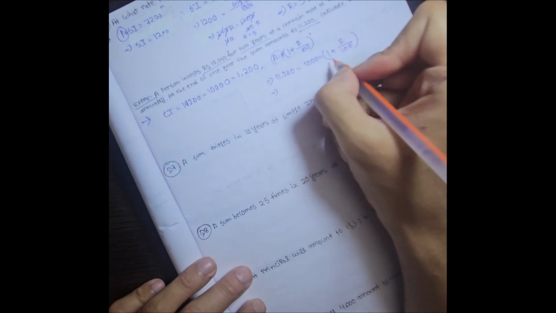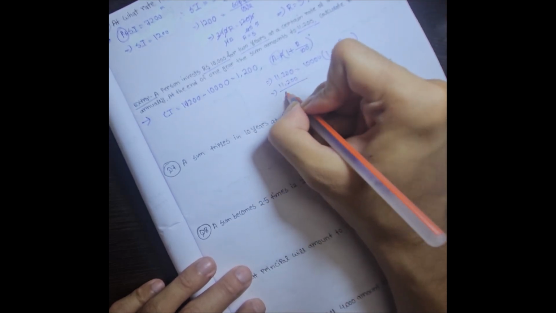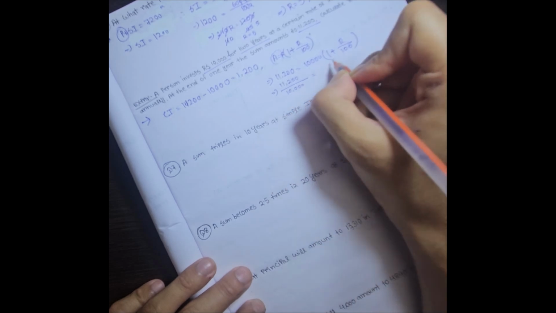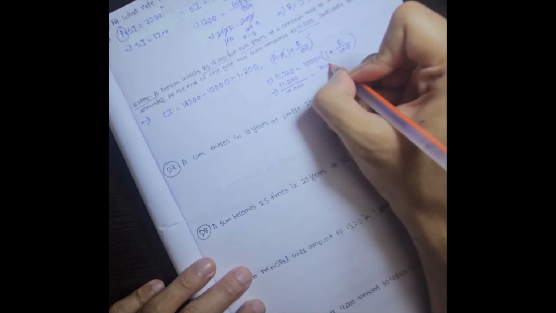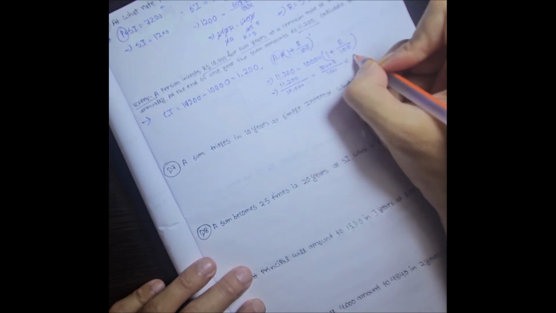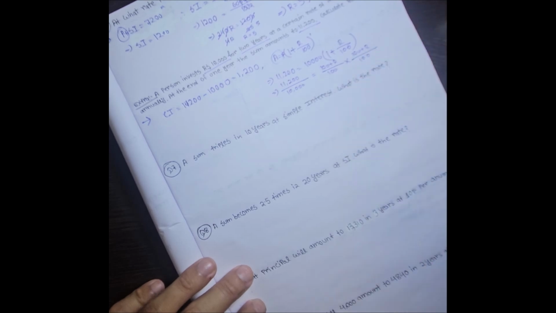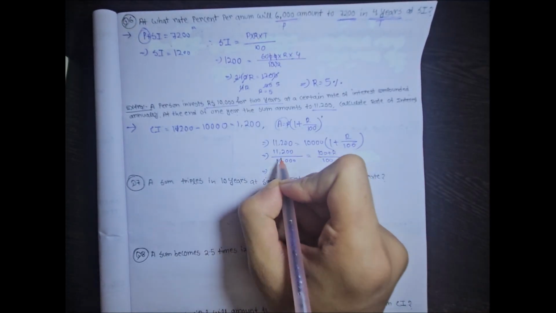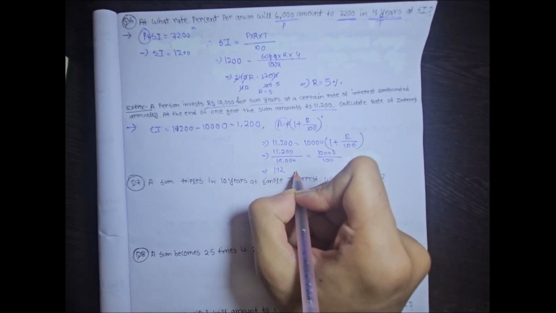So it comes to 11,200 divided by 10,000 equals 100 plus r by 100. If we divide 11,200 by 10,000, we get 1.12.